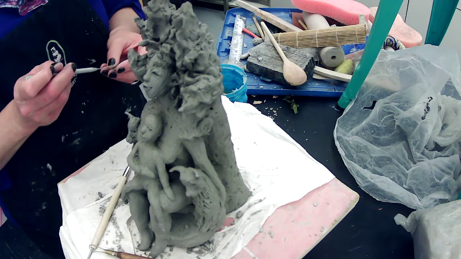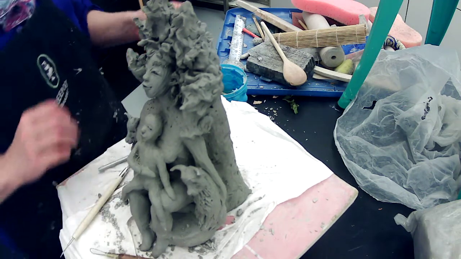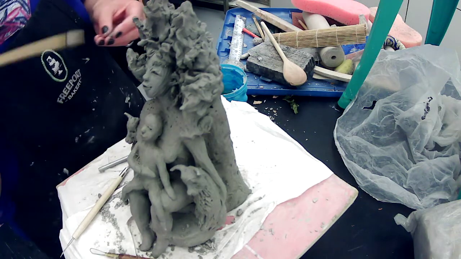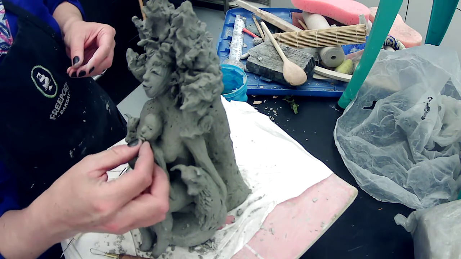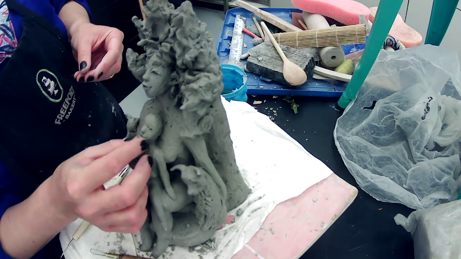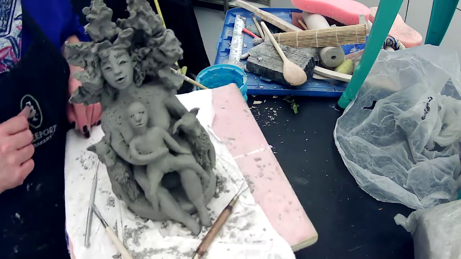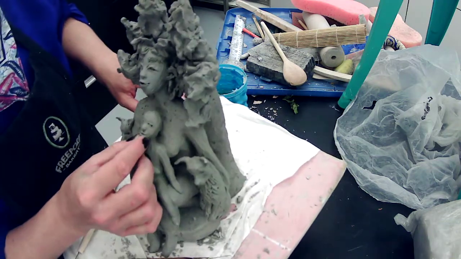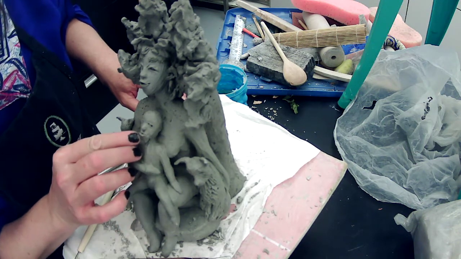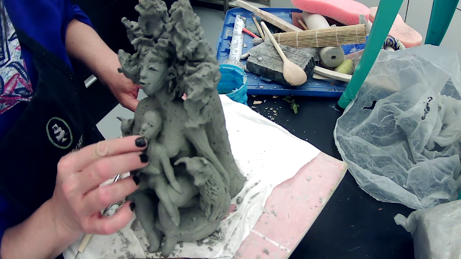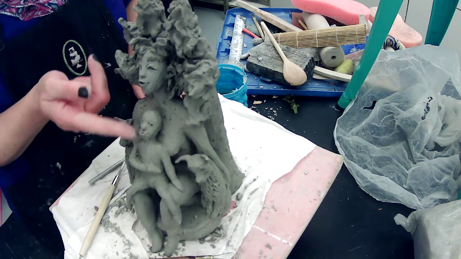It feels too big, but I'm going to put it on anyways and then carve away at it. So right now it looks kind of like he's got a goatee, but I'll take some of that clay away. Or maybe just kind of tuck it under the chin and smooth it out.